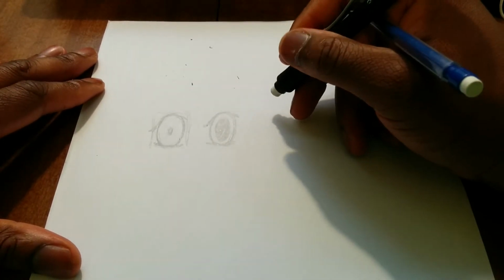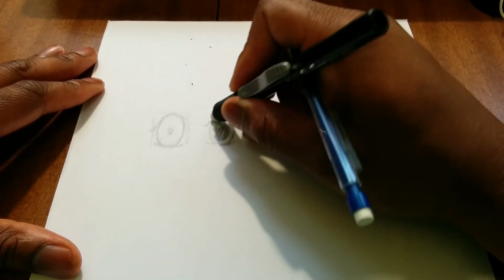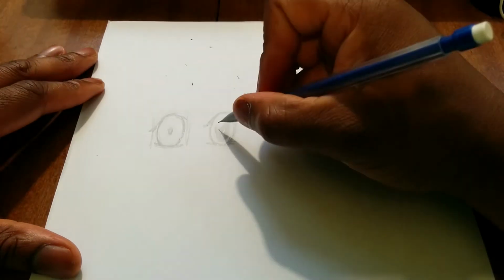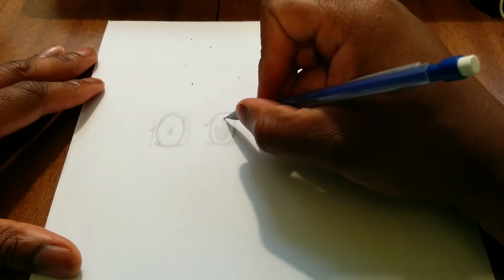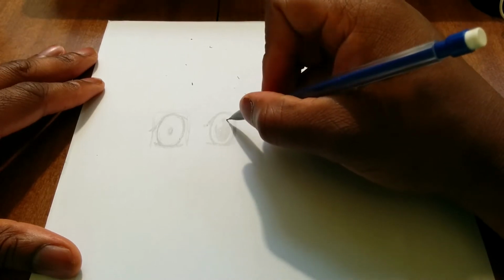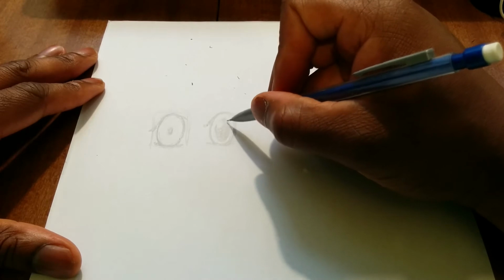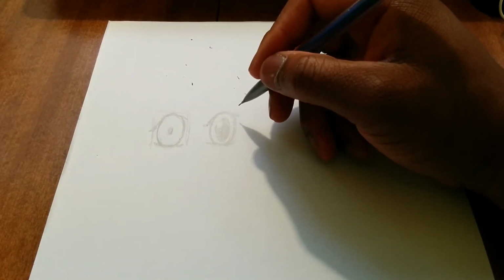And then to add an even more dazzling effect, you can add little eye glares or a reflection in the eye. Which will give it more of an effect like that, as you can see.